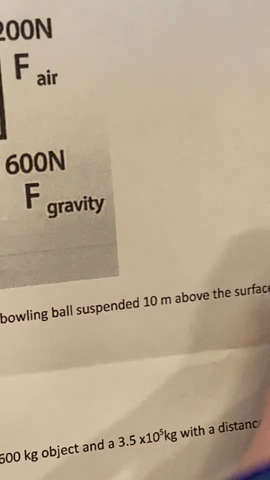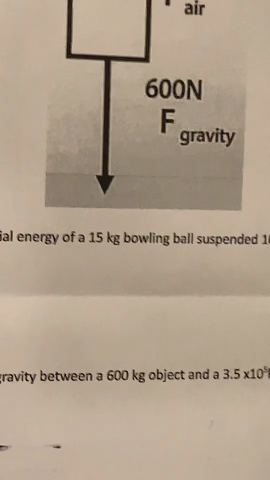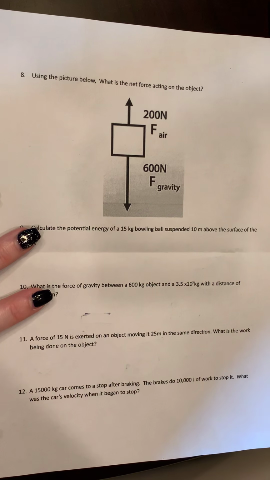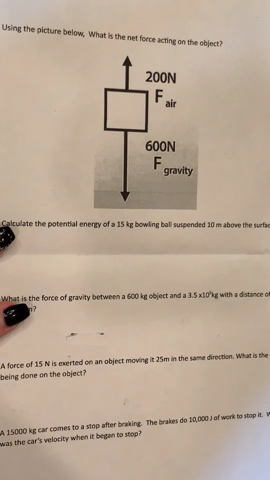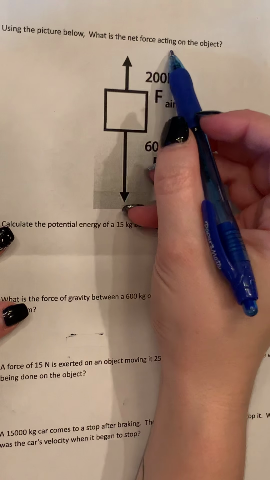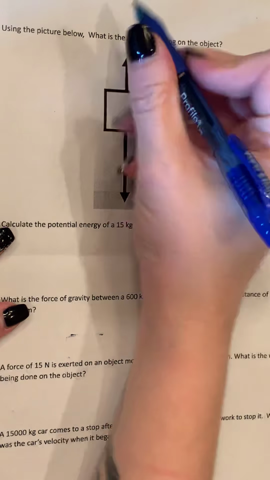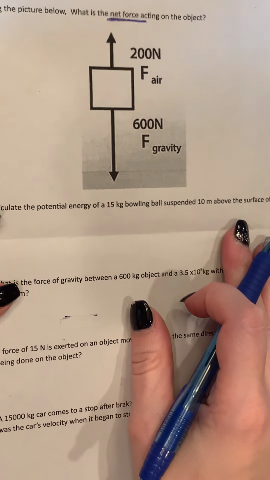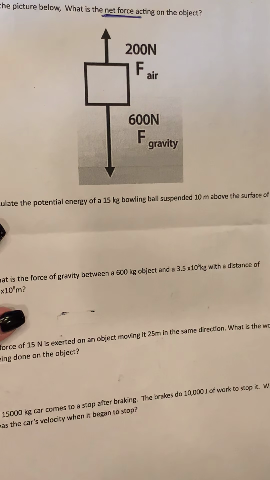They happen to be bigger. So let me see if I can zoom in. Aha, I did. All right, it says use the picture below. What is the net force acting on the object? Remember, net force is when we add up all the forces together and find out what direction it is going to go and by how much.